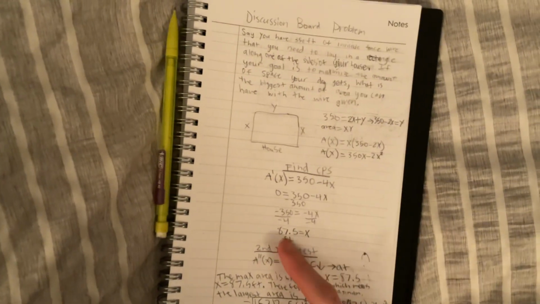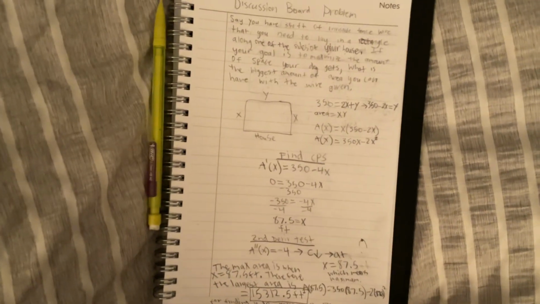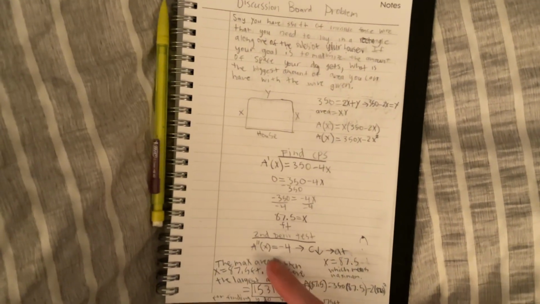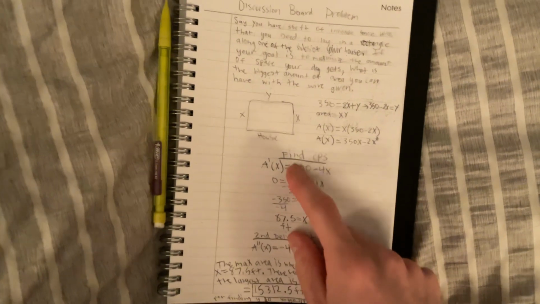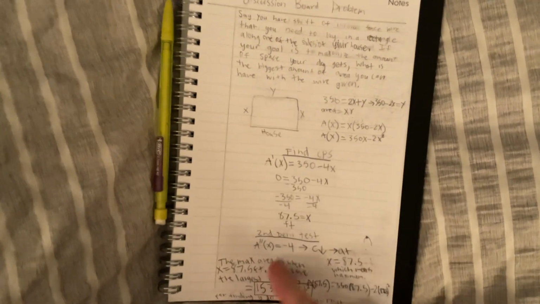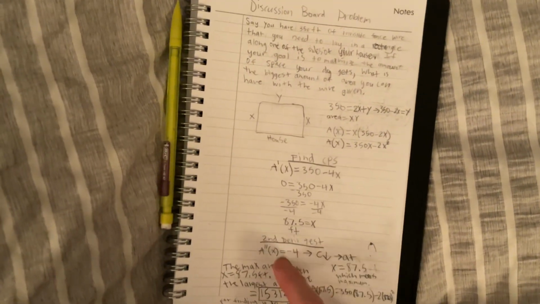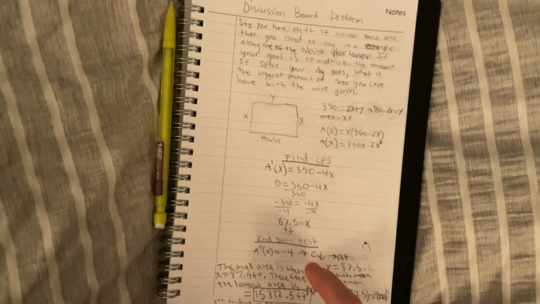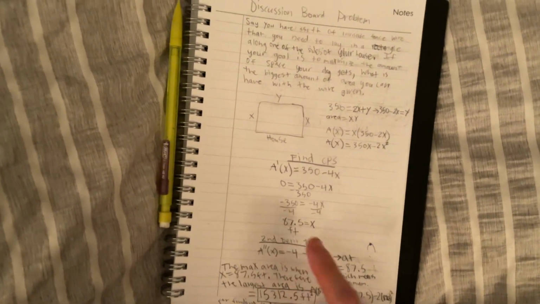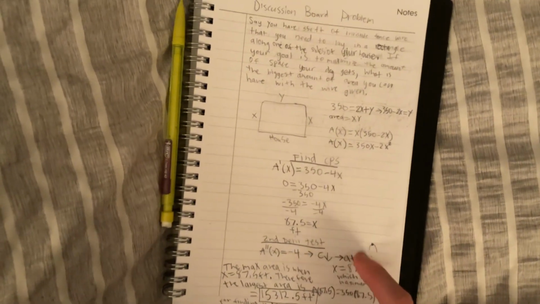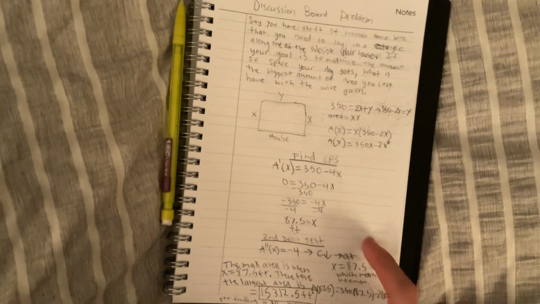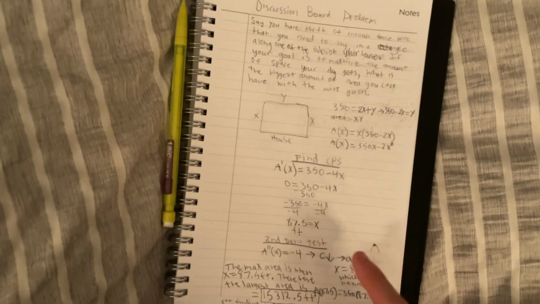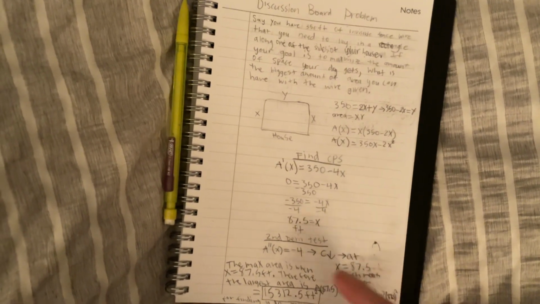We don't necessarily know if that's a maximum or minimum yet, and the way to figure that out is to do the second derivative test. The second derivative of this equation is just negative 4, right? The negative 4 means that it's concave down, because negative means down. And concave down looks like this, right? So there's a maximum right there. So we know that there's concave down at x equals 87.5, which means that there is a maximum.